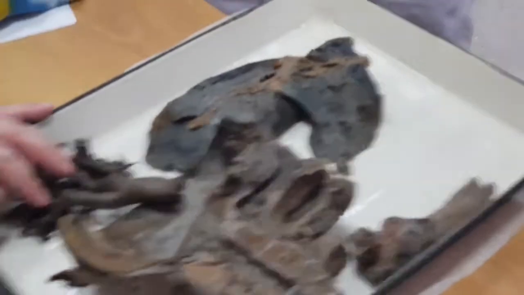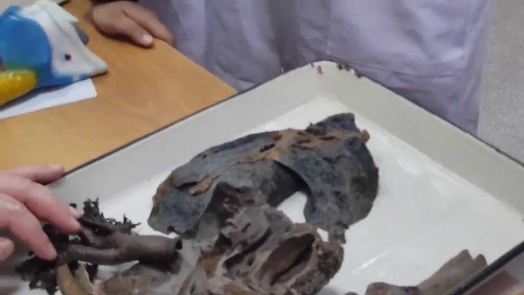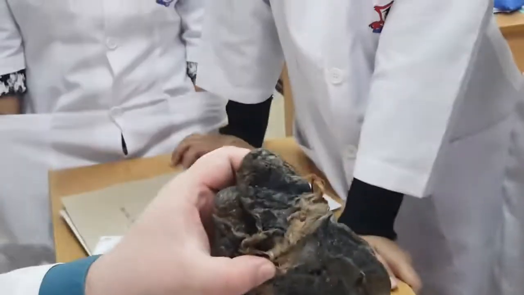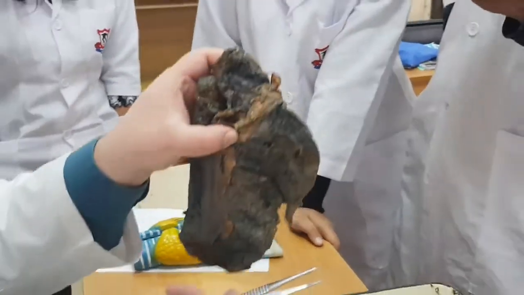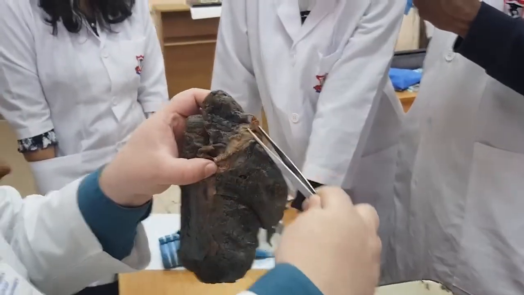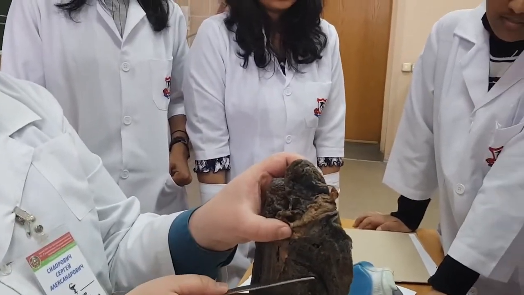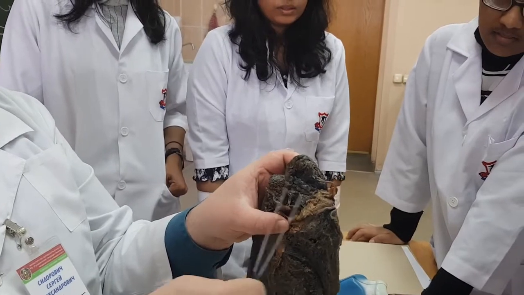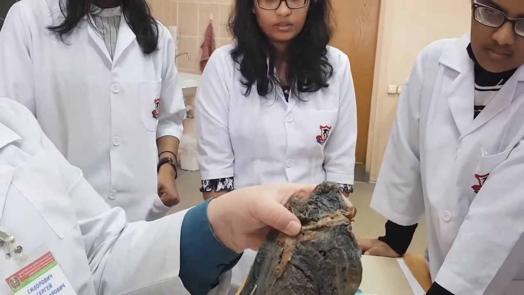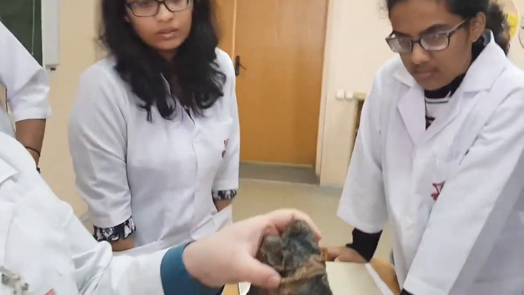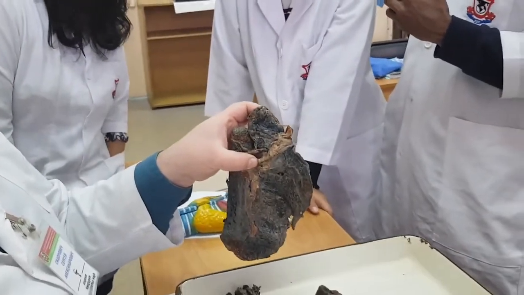So, what is the anatomical position if you are asked to keep it in that way? Anatomical position of the lung? Yes. That is the correct position. That is the apex. Here is the base. That is the anterior border. And that is the medial surface, facies medialis. In front, that is the mediastinal part, and posteriorly, that is the vertebral part. Clear? Yes. That is the correct position of the left lung.